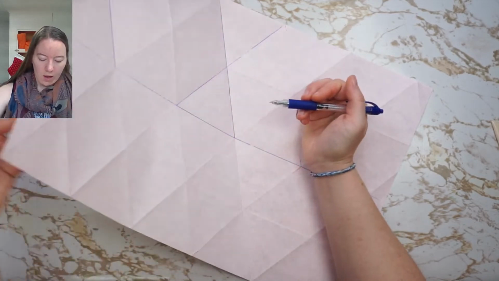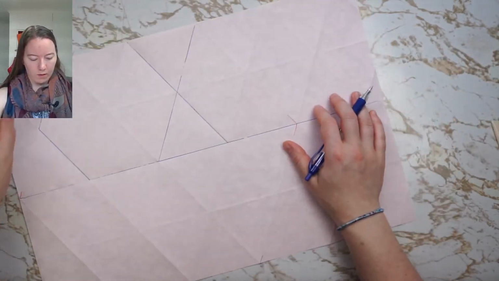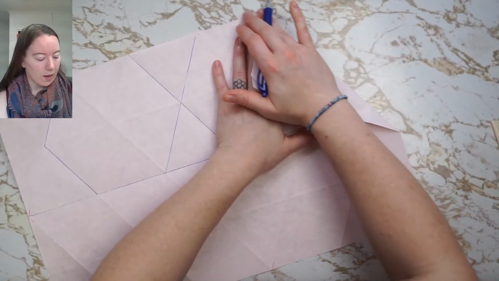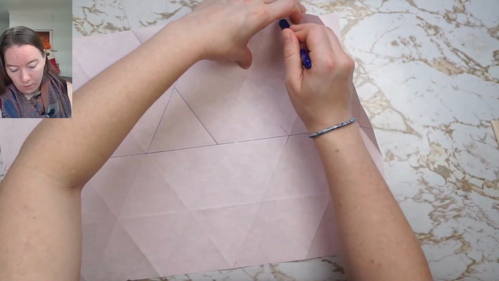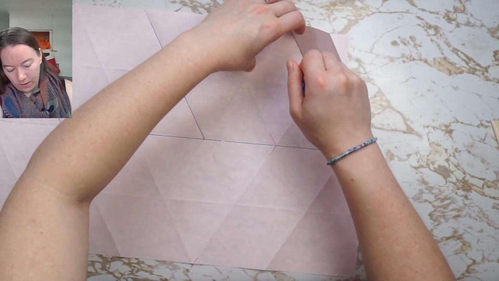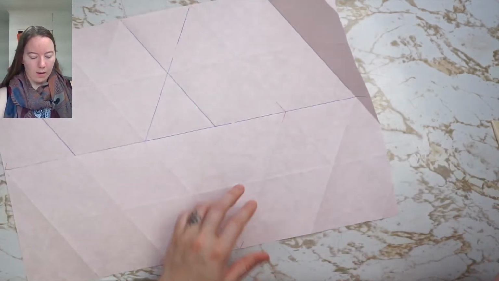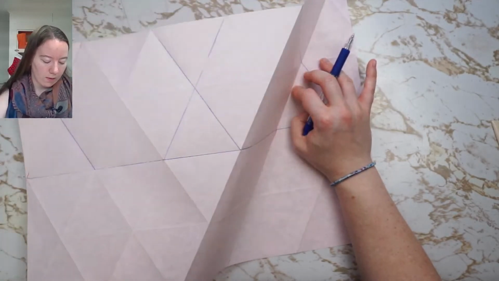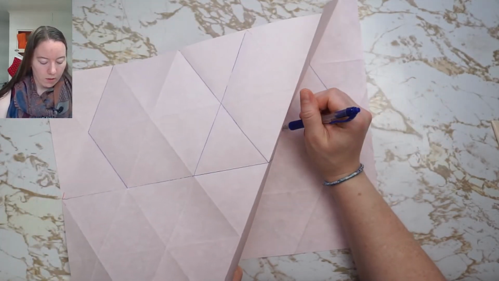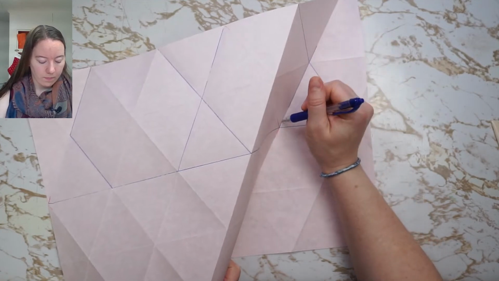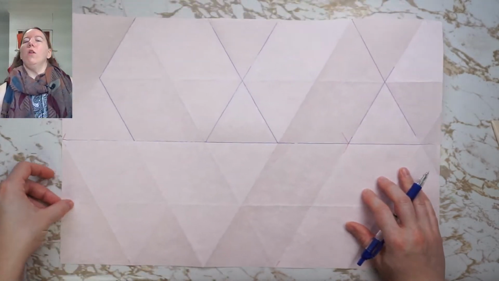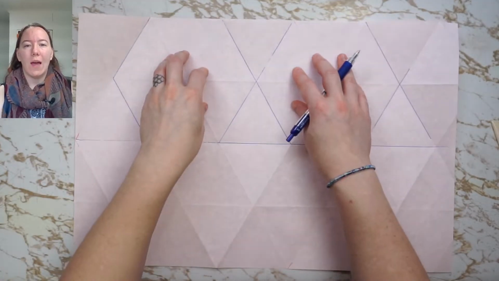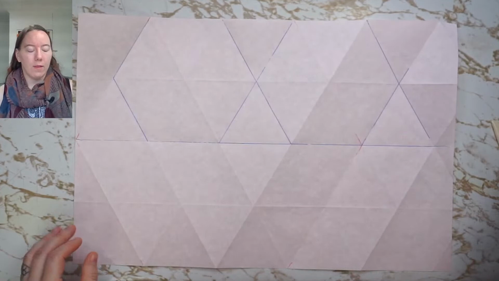But if you do not have the hexagon templates, then folds are a really great way and a more accurate way of getting your cuts than, for example, using the 60-degree measurement on a quilting ruler. So now you can see I can get 2 hexagons from each half of the rectangle.